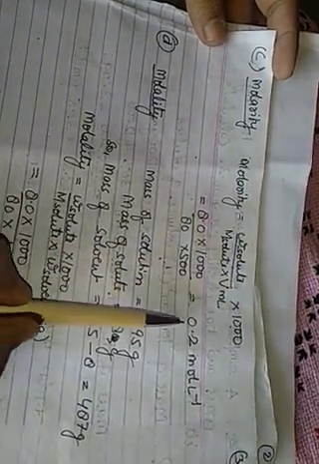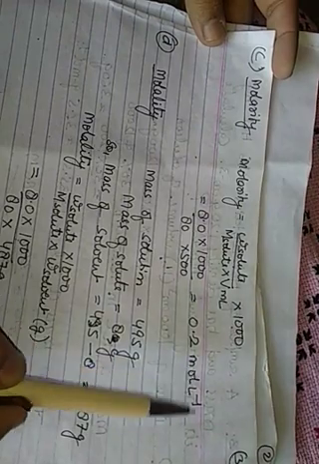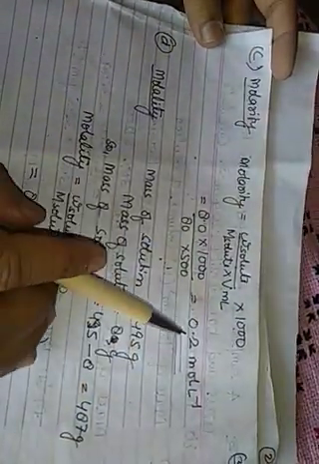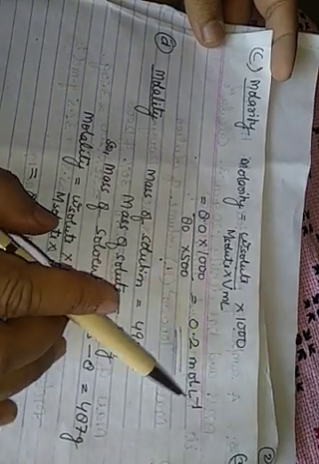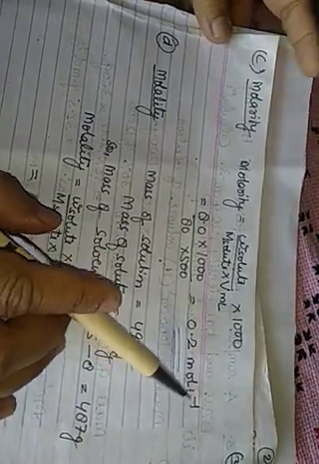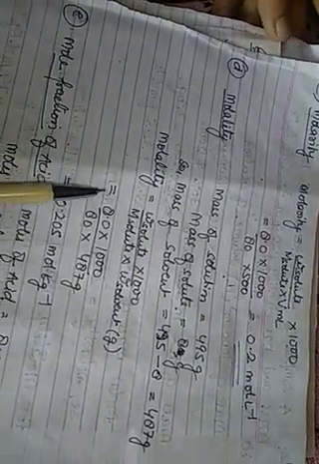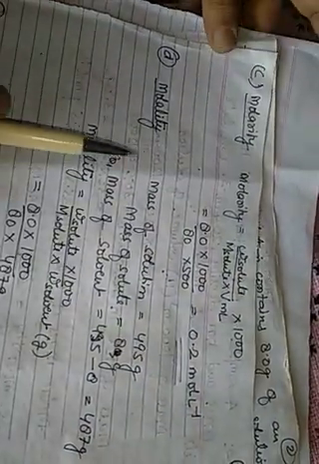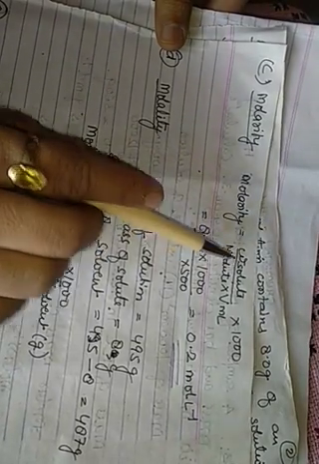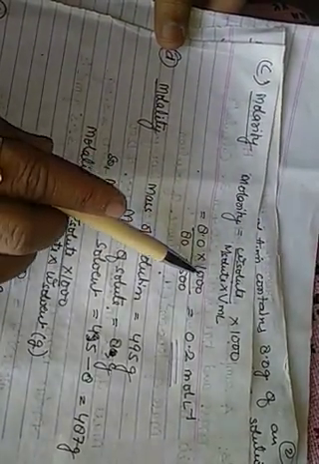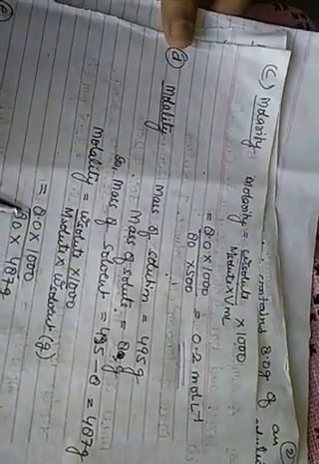So we are getting the value 0.2 mole liter inverse, right? This is the way to calculate the molarity that we have discussed earlier. Directly we are putting the values in the formula: weight of the solute 8.0 upon 80 into 500 multiplied by 1000, we are getting the value 0.2.